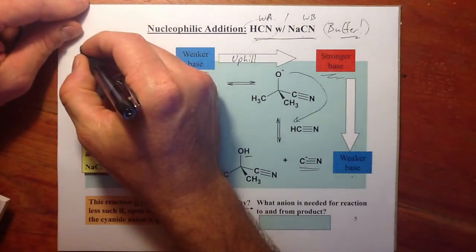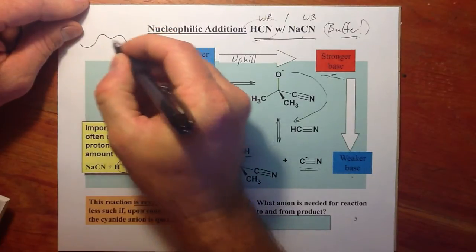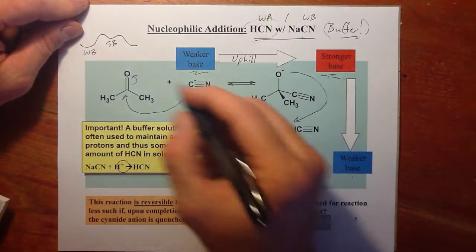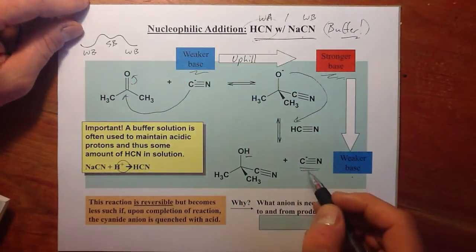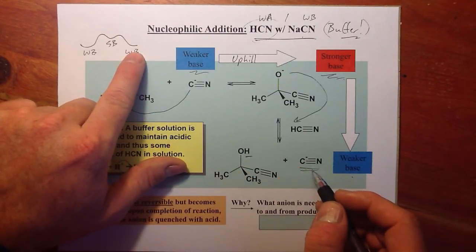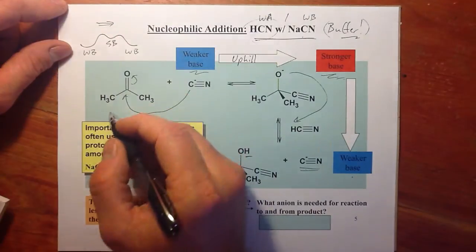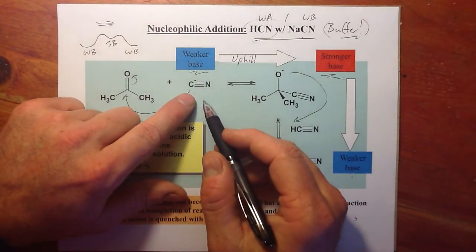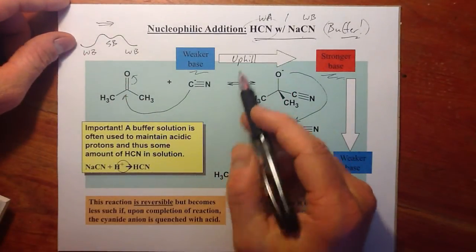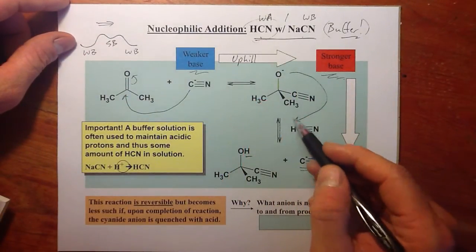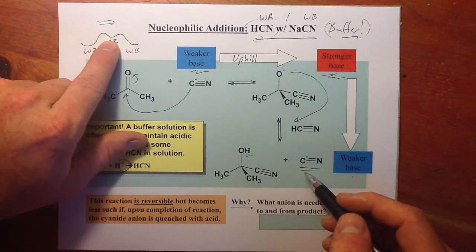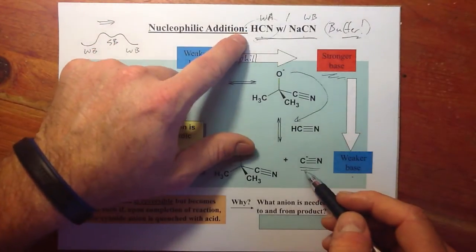So if you think about it, we went from a weak base, the cyanide, to a strong base, the alkoxide, back down to the same weak base level. So what we really have to do is drive this reaction by having an excess of the cyanide. We have to use Le Chatelier's principle. And we have to have a little bit of HCN present so that we can bring it back down in energy at any point when we hit this part of the mechanism. We have to have some HCN left.